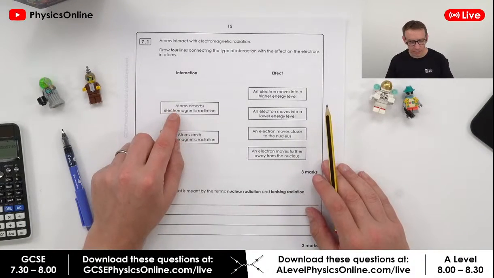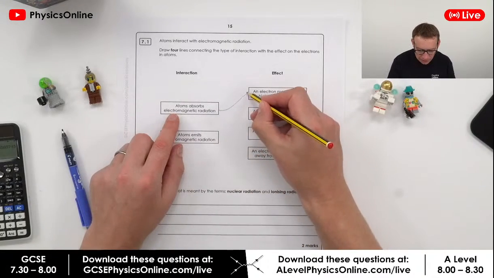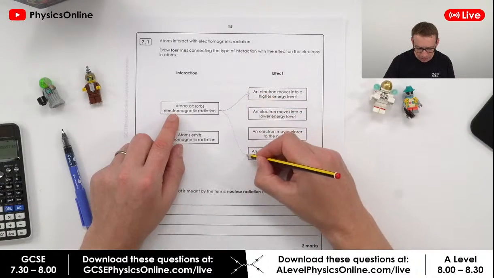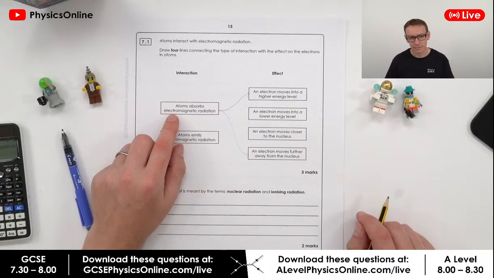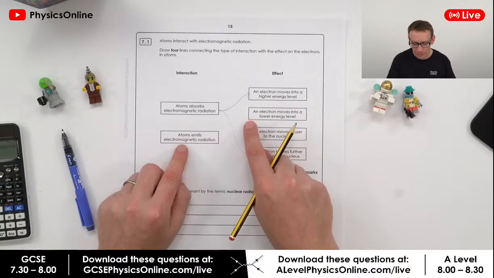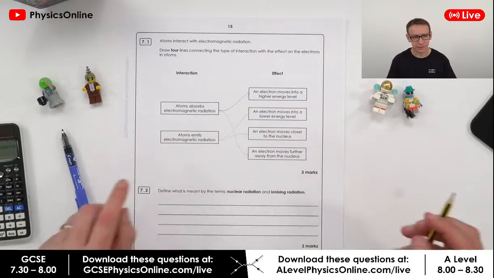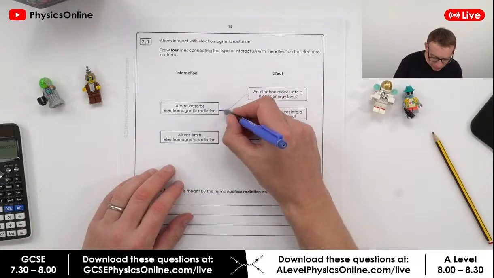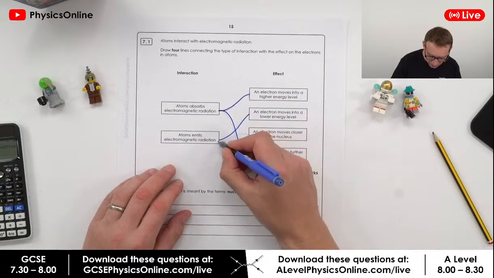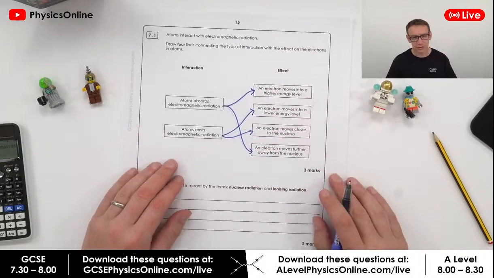So if an atom absorbs electromagnetic radiation, what's going to happen is that an electron moves into a higher energy level, and that means the electron is going to move further away from the nucleus. That just means that when the atom emits electromagnetic radiation, the electron moves back to a lower energy level, and it does that as it moves closer to the nucleus. So we have a pattern that looks a bit like this. I'm just going to do some lines like this, and that one over there. I'm just going to put an arrow to show you which is which.